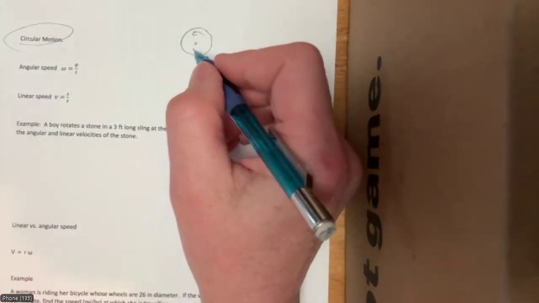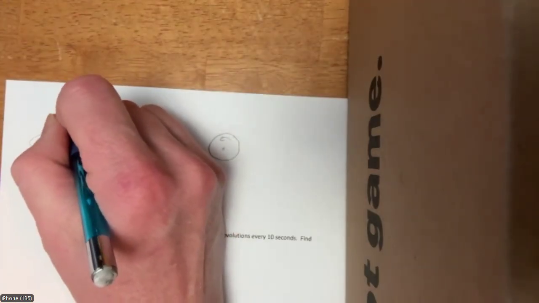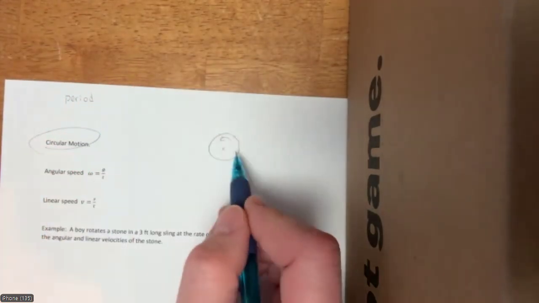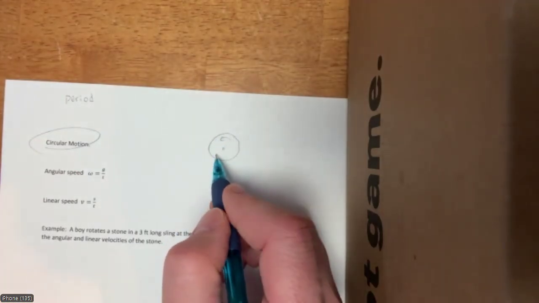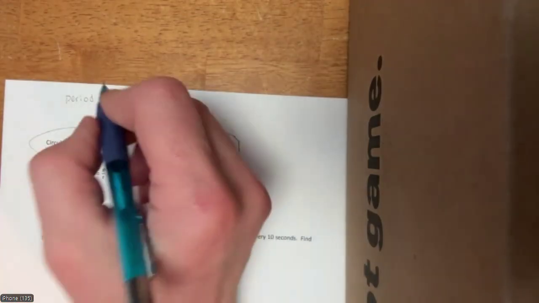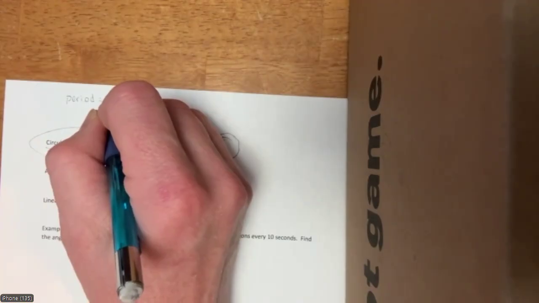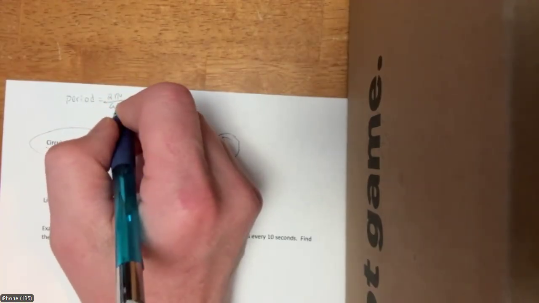So let's point out a few things that we already know. We already know things about period. The period of something that repeats: if we're going around in a circle, we start repeating when we get back to the place that we started. So the period of something going in circular motion is 2 pi over omega, which we already know.